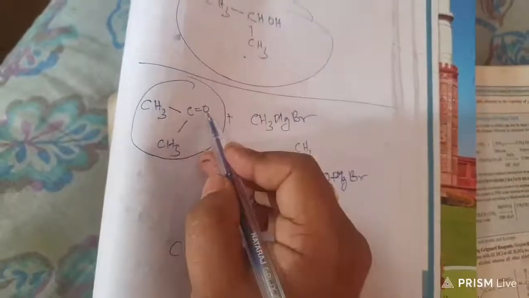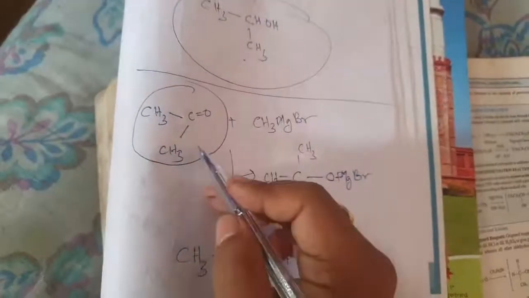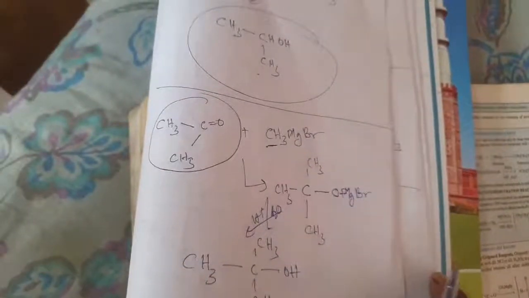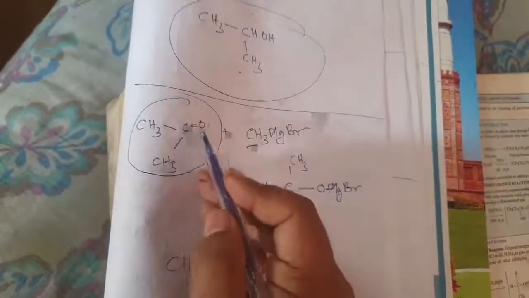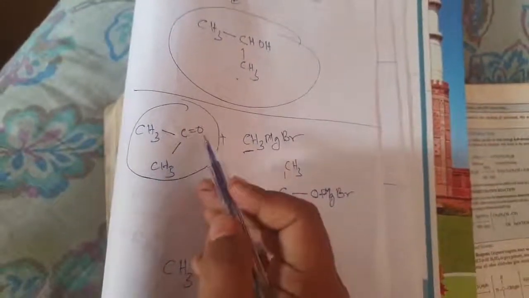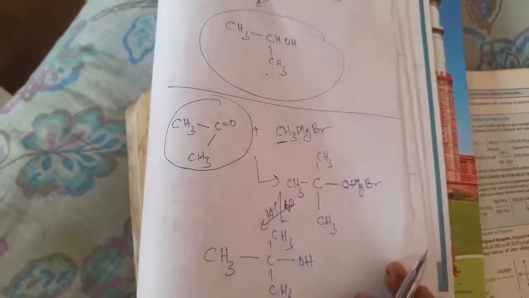Justification: MgBr will attack here, one bond will break down, and the C of the Grignard reagent will come here. In the ketone, this carbon is already going to become OH, so it is already secondary. If in the other bond a CH3 comes, it will always become tertiary.